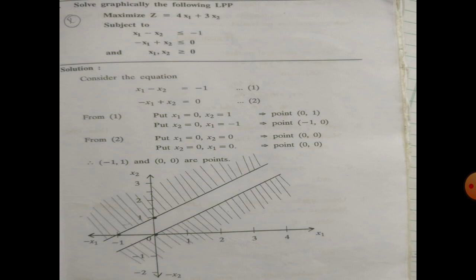As usual, you have to find what the x2 value is when x1 is equal to 0. Similarly, x2 is equal to 0 means what is your x1 value. Similarly, using the second constraint also, you have to find the points. First, you have to plot the points and draw the line. Afterwards, we have to come to the conclusion.